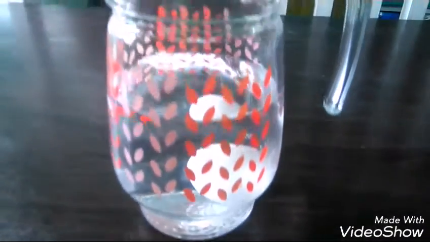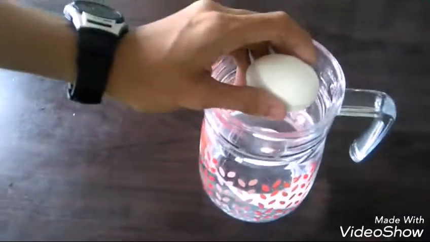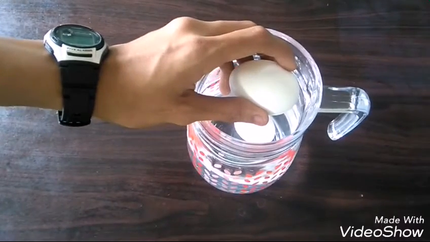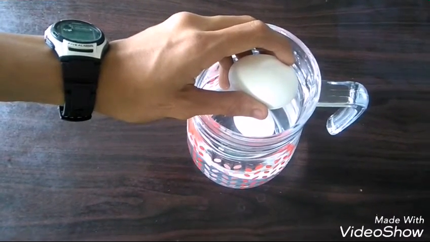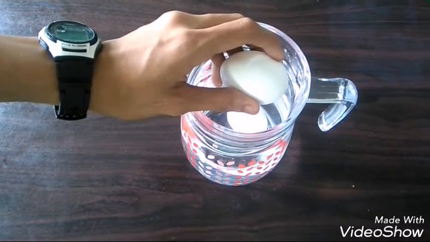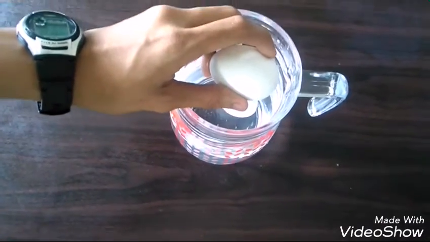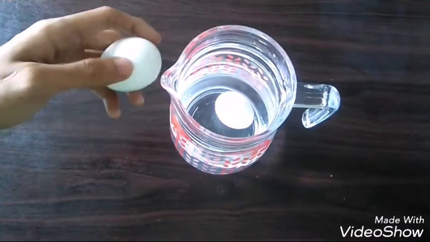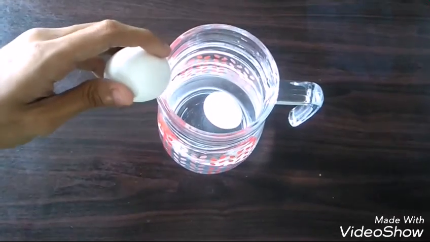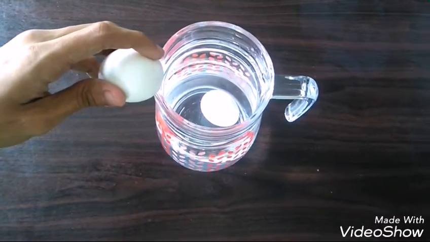Why is this? Because the density of the egg is higher than the density of tap water, so it sinks. Density is the mass of a material per unit volume. For example, the density of fresh water under the standard condition is approximately 1 gram per cubic centimeter.